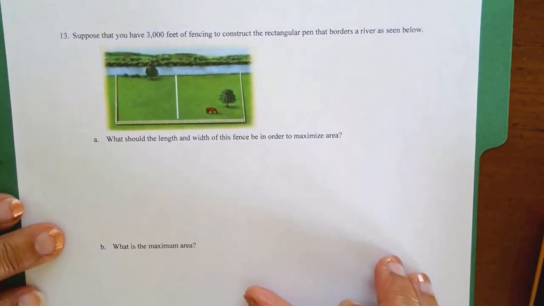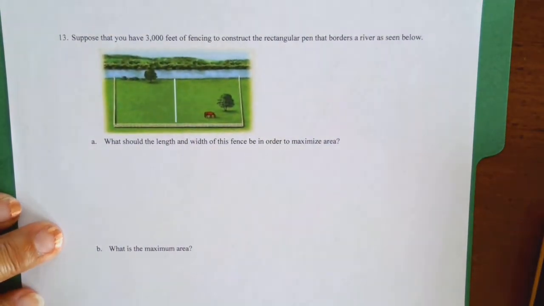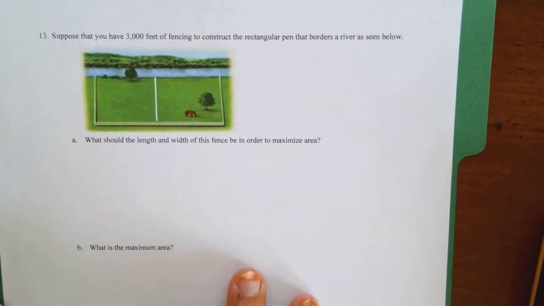All right, number 13, the last one. This one we're going to go back and do by hand. Suppose that you have 3,000 feet of fencing to construct a rectangular pen that borders a river. What should the length and the width of this fence be in order to maximize the area? And then what is the maximum area?